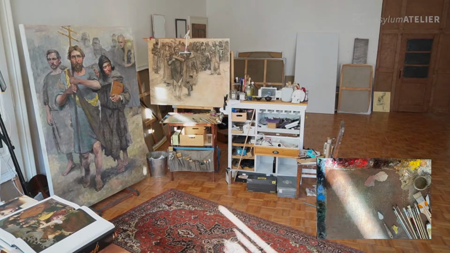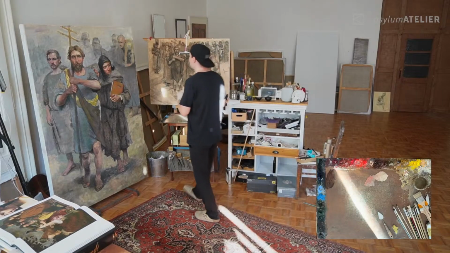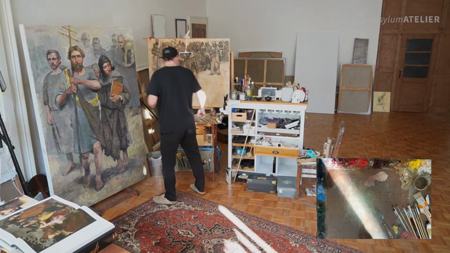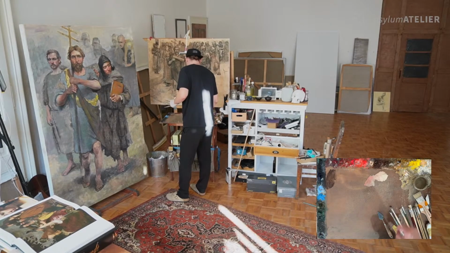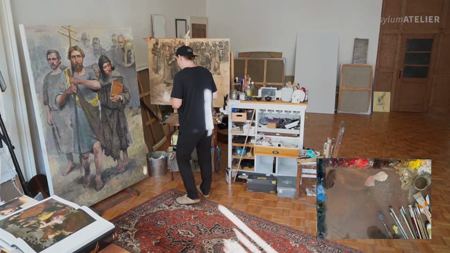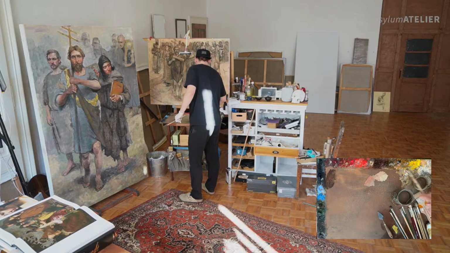Luckily, you cannot see it on the camera. That is a beauty of working with this kind of setup. Some of the mistakes you cannot see, fortunately for me. But they're there.